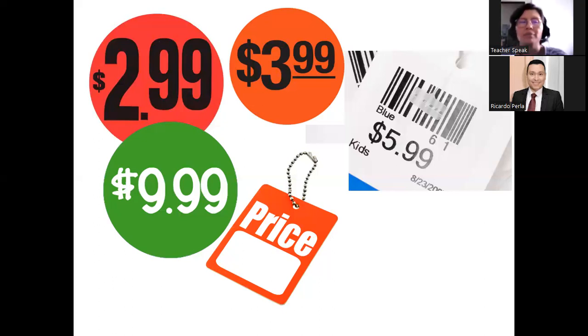But let's see. Let's think about clothes, right? A shirt, pair of jeans, shoes, okay? So in El Salvador, if you are a man and you want to buy a t-shirt, how much do you pay for a t-shirt?